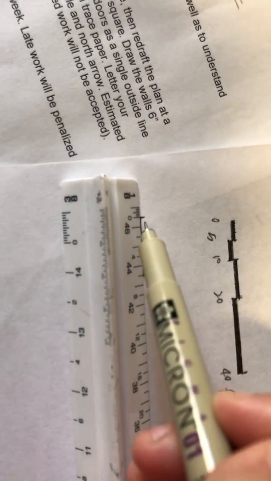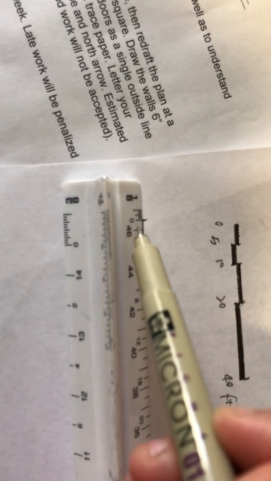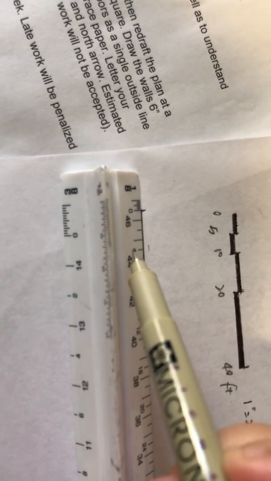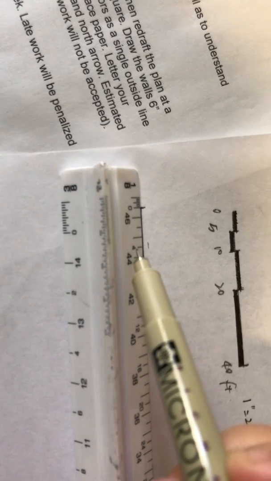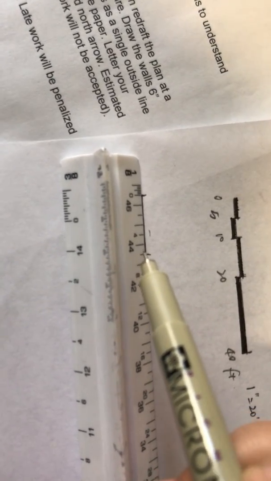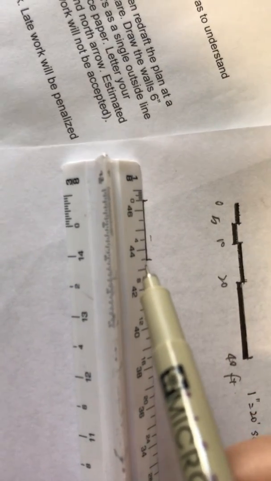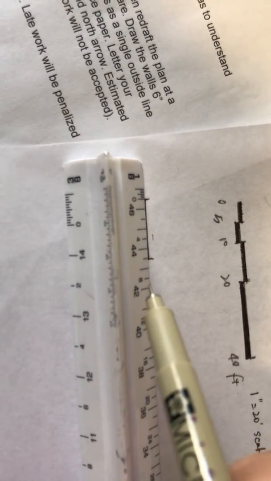Every regular tick mark of the ruler is 1 foot. So 1 foot, 2, 3, did you see a 4 here? The upper? Yes. And then 5, 6, 7, did you see the 8 here? So every little tick mark is 1 foot.